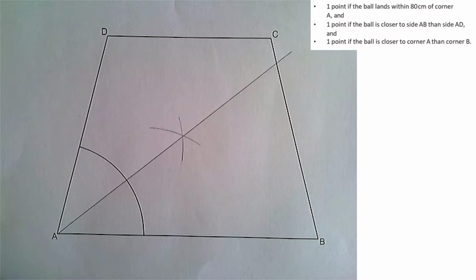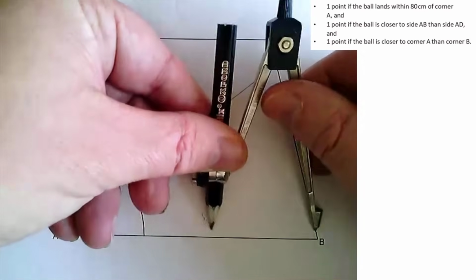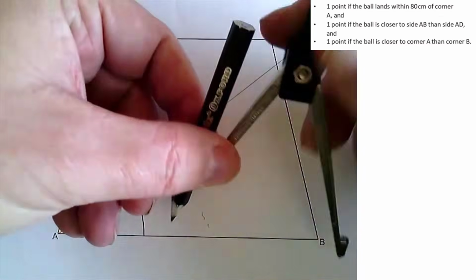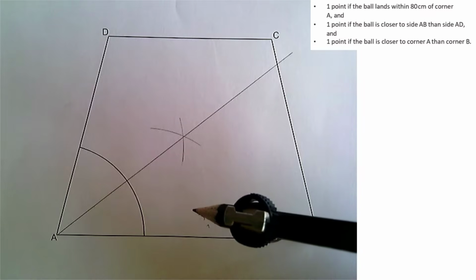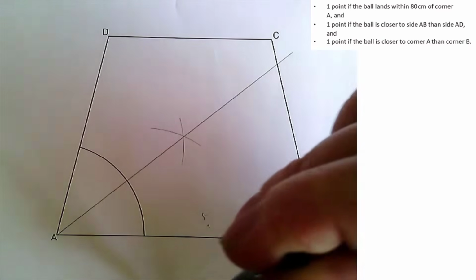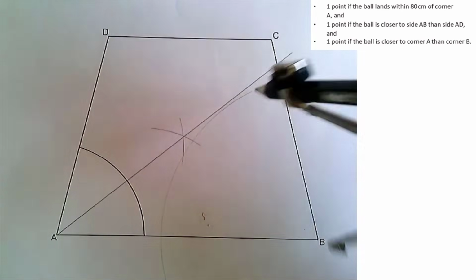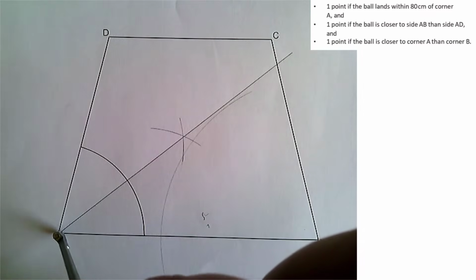In order to draw a perpendicular bisector, I'm going to set my compass to a little bit over halfway between those 2 points, and I'm going to draw an arc with the compass based at B. A bit of a semicircle going on there, and then switch over to A, and I'm going to draw another semicircle. We should find that they meet in 2 places.